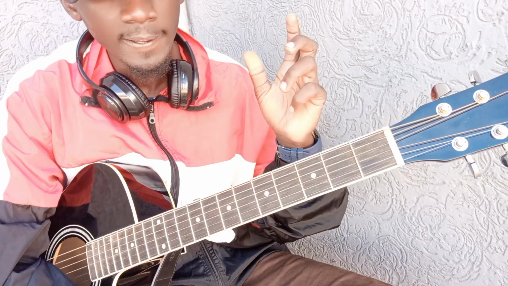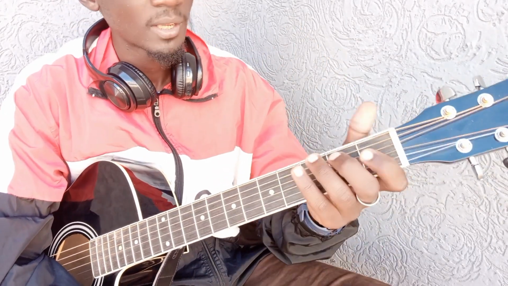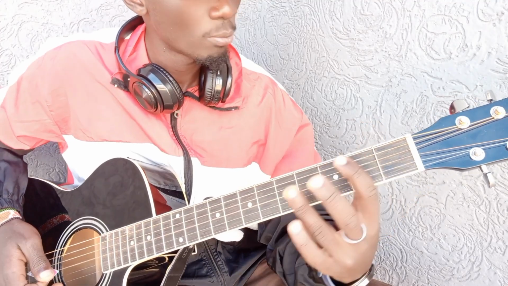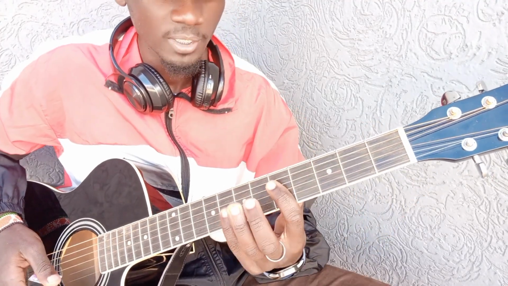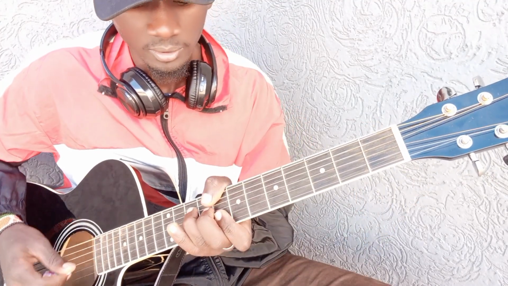So you understand those basic chords. From there, maybe you can learn the inversions. Like a C, we have an inversion of C, we have another inversion of C, and this is a C.